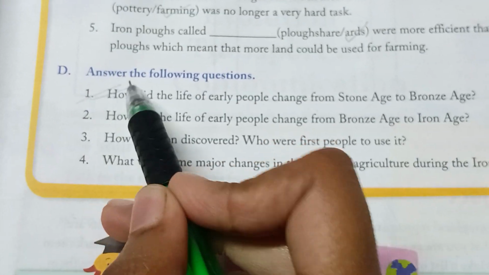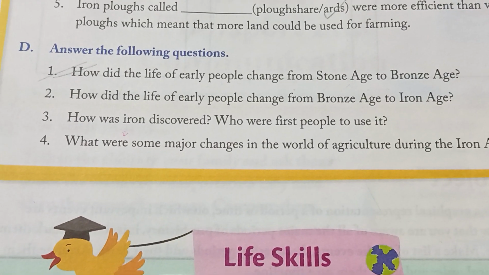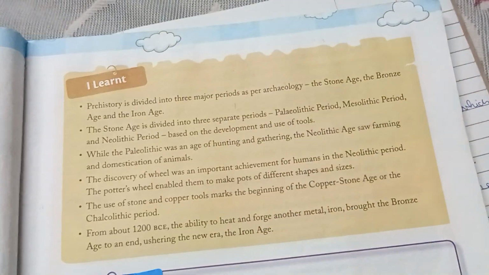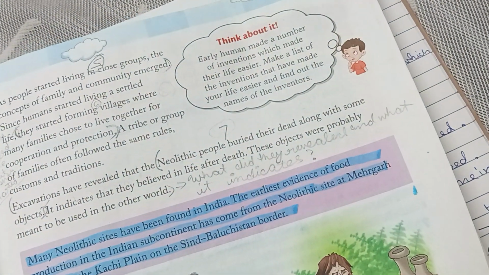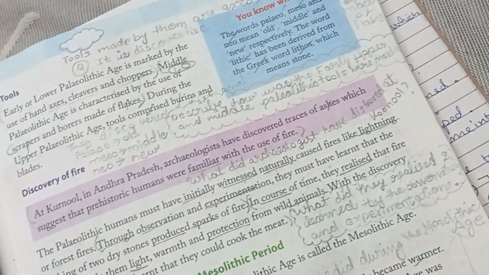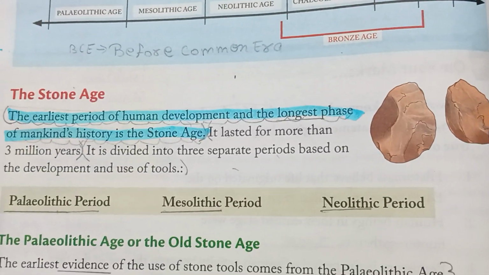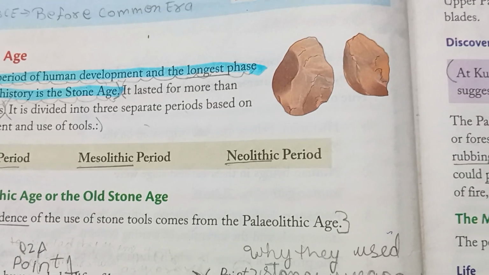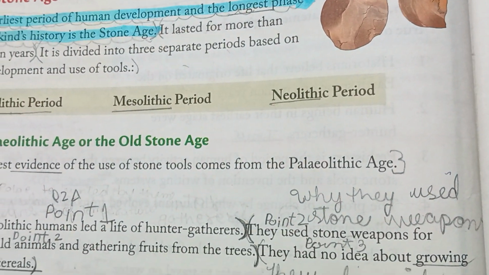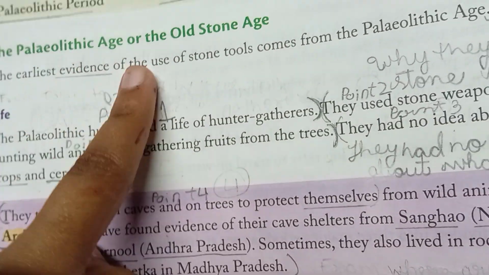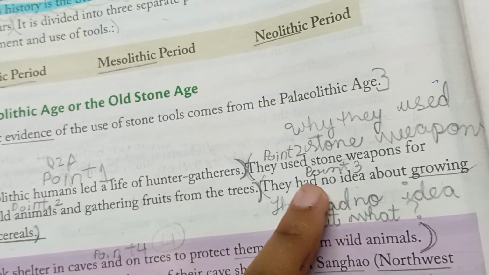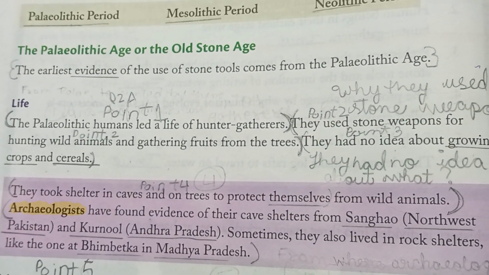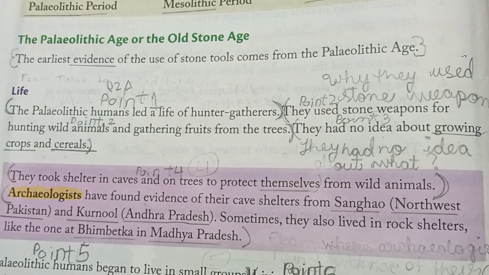See, this question is not in this chapter, so you have to go to chapter number 2, Settled Life, and then come to page number 10. In the Stone Age, you will find some points, like the Paleolithic age, the Old Stone Age. The Paleolithic humans led the life of hunter-gatherers. They used stone weapons. The most important thing is that Stone Age people used stone weapons and Bronze Age people used bronze metals for weapons and all.